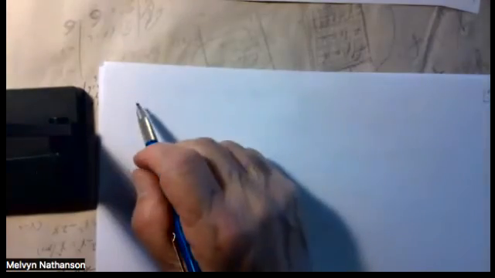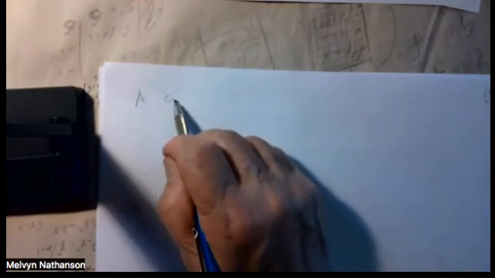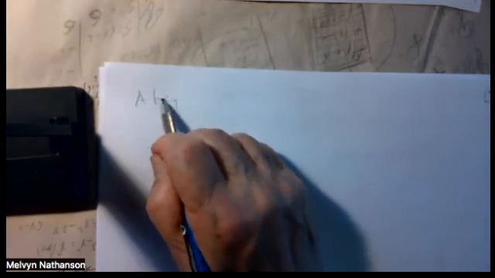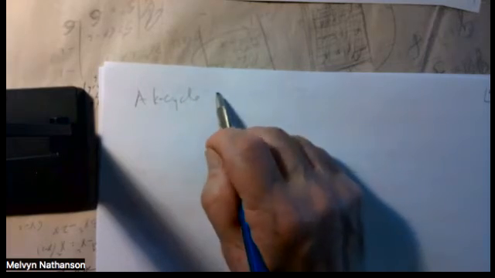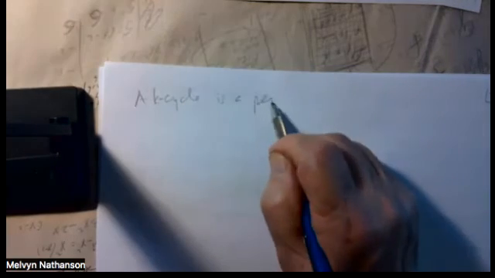So a particular kind of permutation is called a cycle, or a k-cycle, which is a permutation sigma in Sn of the following form.